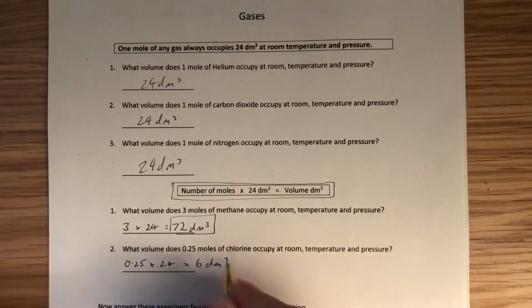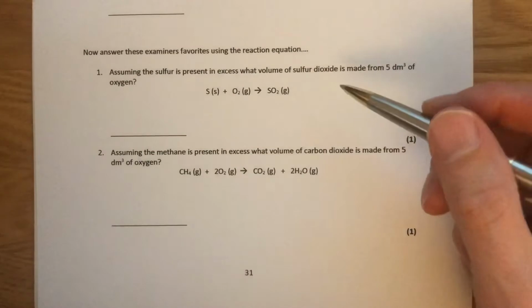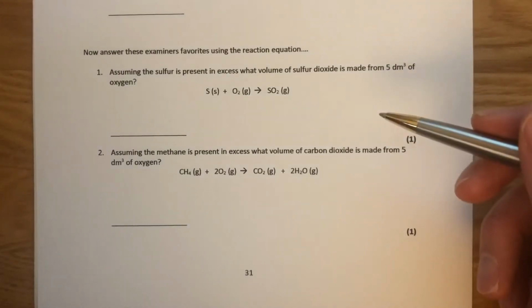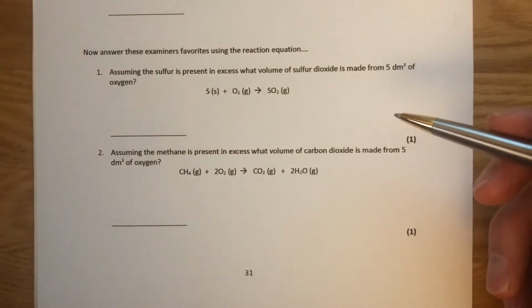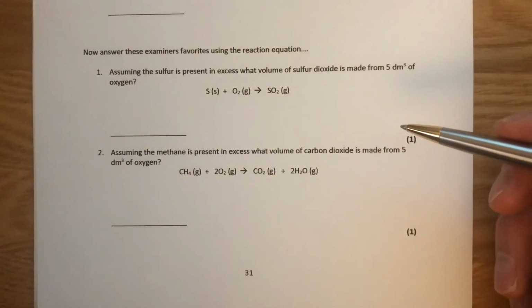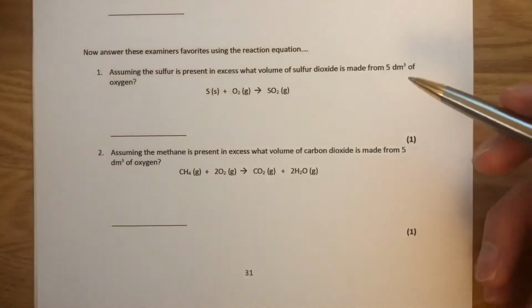So we've now got some questions to answer about predicting how much gas is going to be produced, or indeed need to react with another gaseous reactant. These are calculating quantities questions, and you may be thinking to yourself right now, right, 3 stages to that, moles, stoichiometry, moles, but these are easier. They confuse a lot of people because a lot of people read them and think they're not easy, but they are easy. Let's have a look at them.